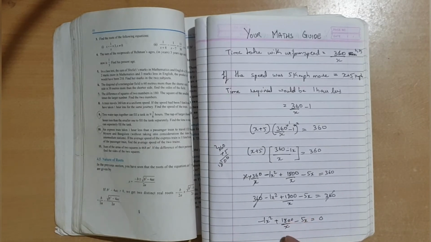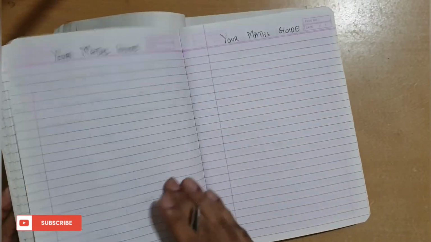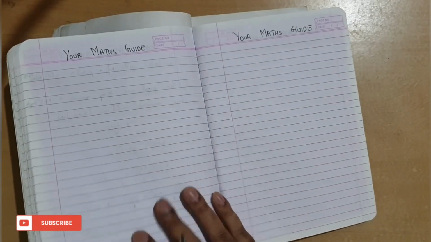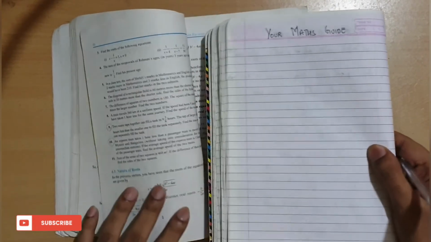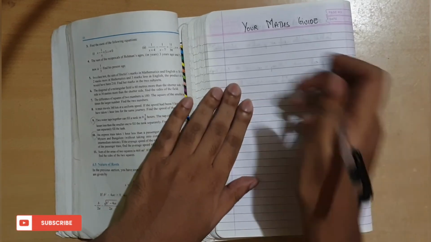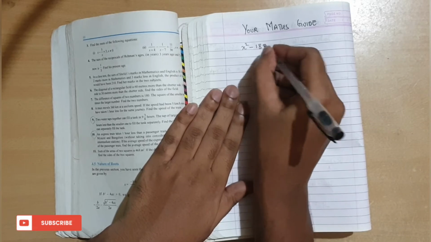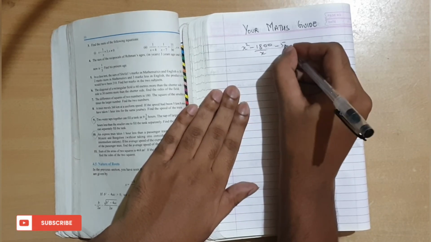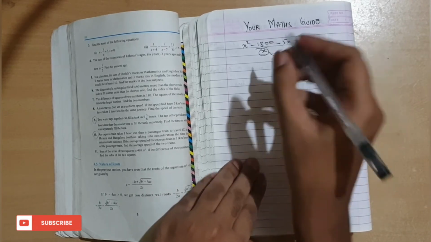Now again we have the denominator x, so we can send this x here and multiply it with 0.